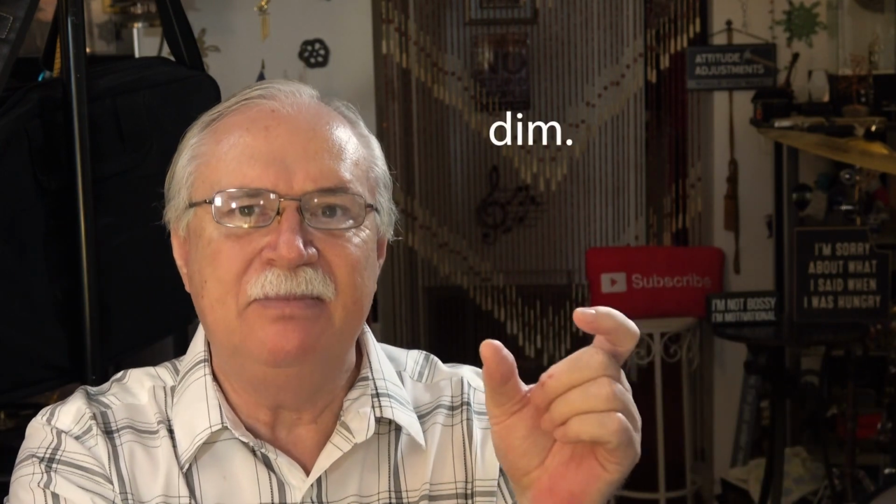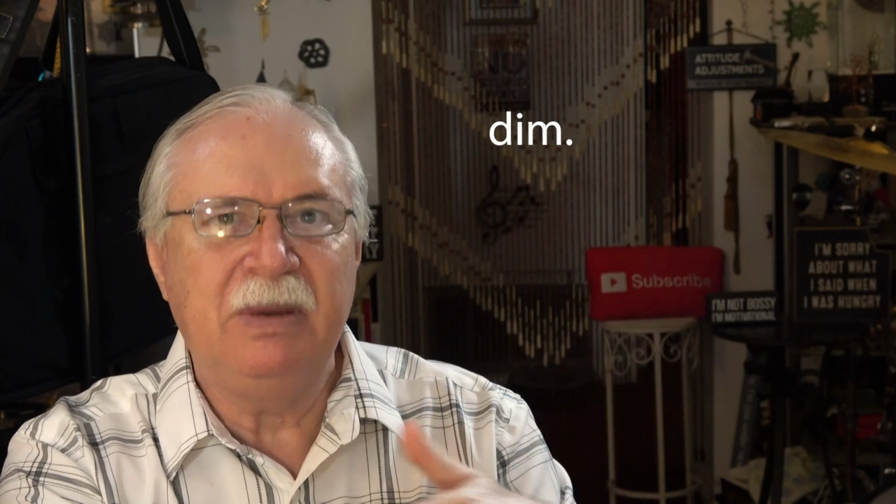Then the other one, diminuendo or decrescendo, gradually gets softer, and the arrow goes the other way. You could use the arrow instead of the word. Sometimes it's just D-I-M, period. Dim means gradually gets softer.